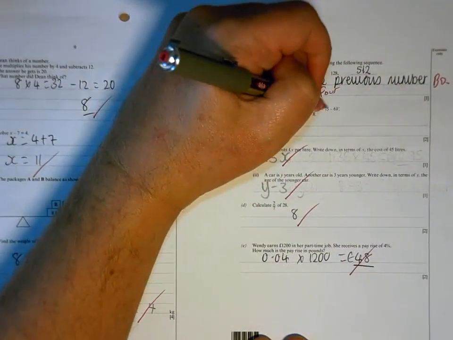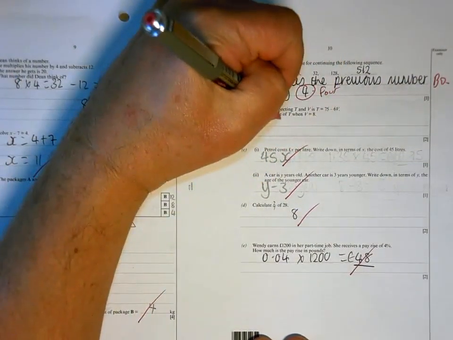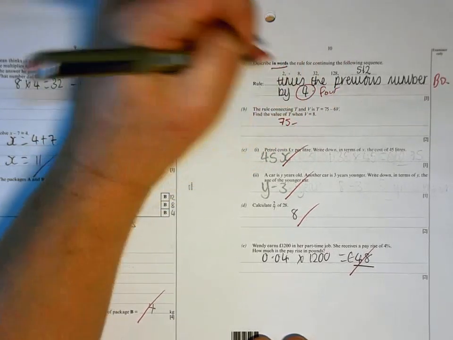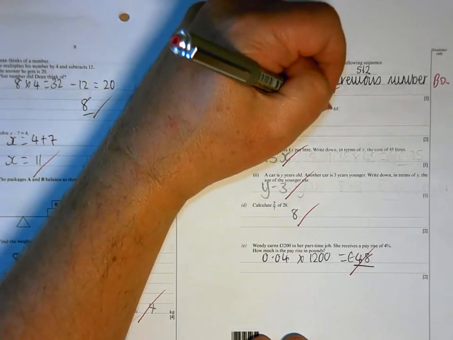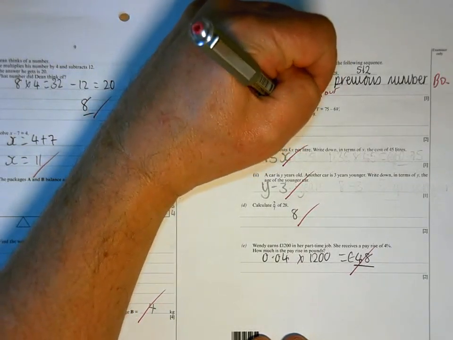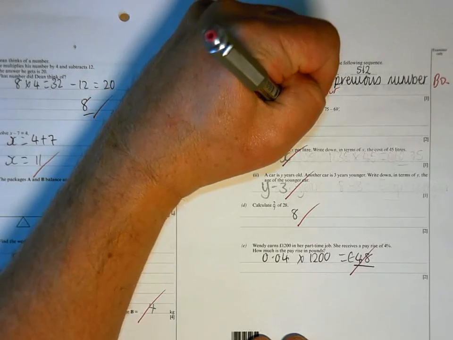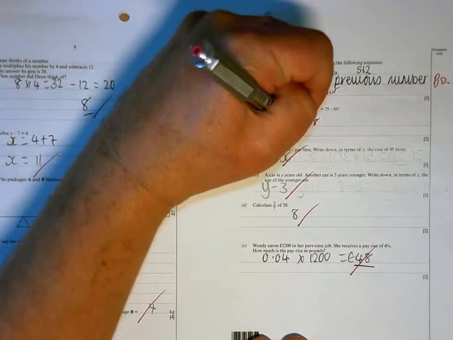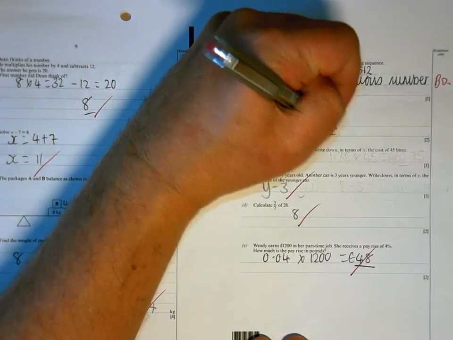This one, 75 takes 6v. Remember in algebra, the 6 and the v are joined by a times. We don't write it in because it looks like an x. So when we replace the v by a number, we do write it in. So that's going to be 6 times 8. You work out the times first, then you do the takeaway.